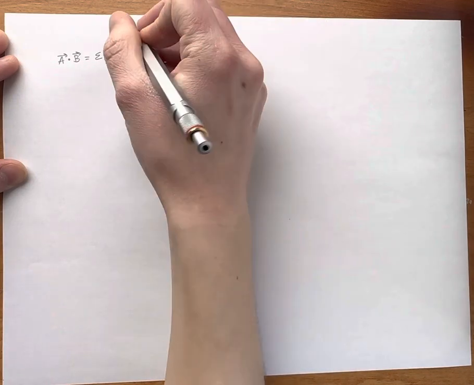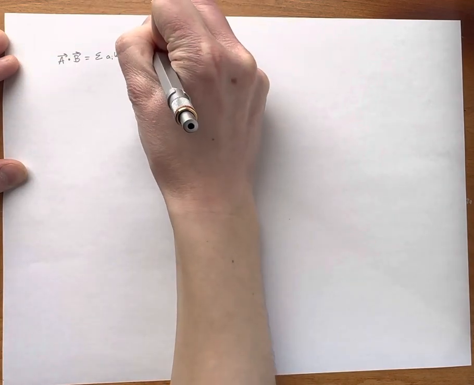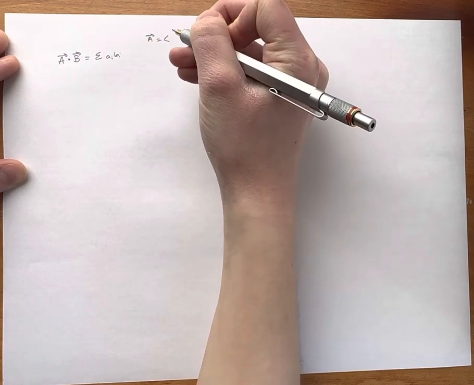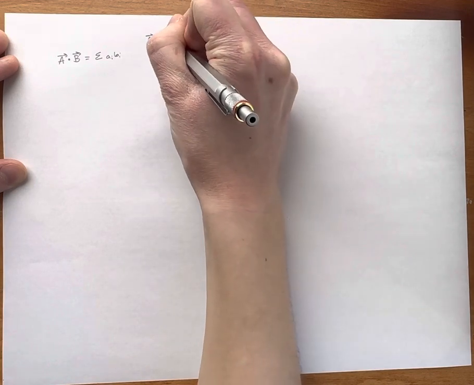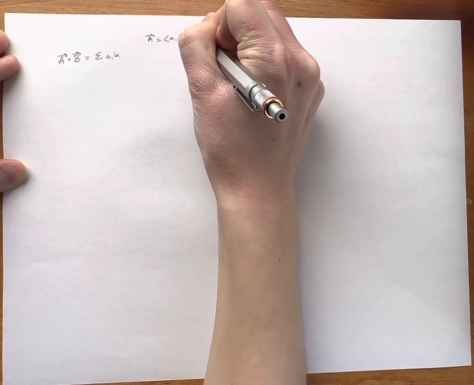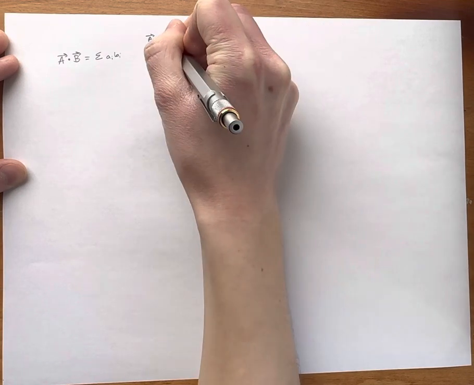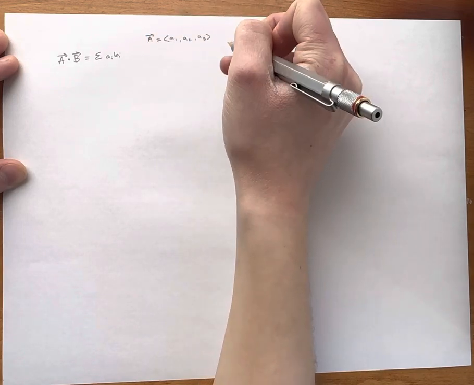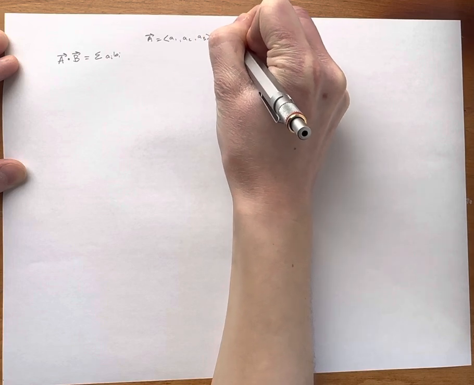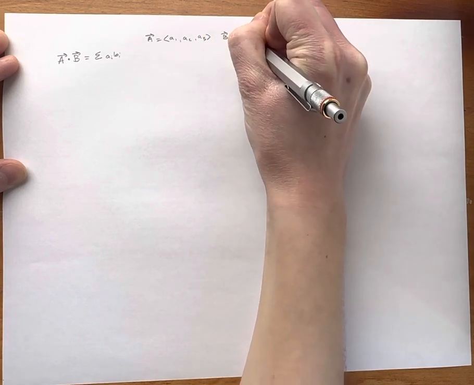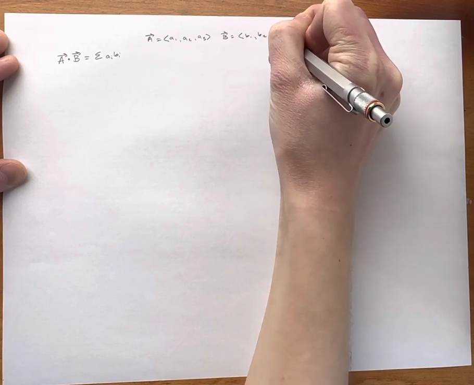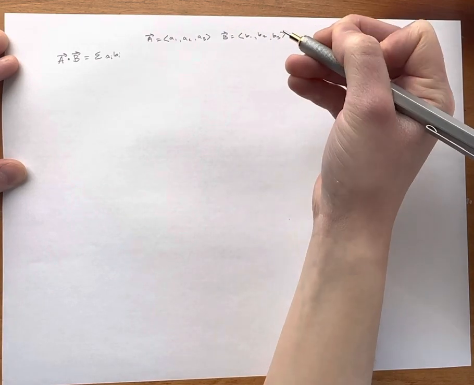Say you're given vector A equals A1, A2, A3, so you have an X, a Y, and a Z component. And then vector B equals B1, B2, B3, again an X, a Y, and a Z component.